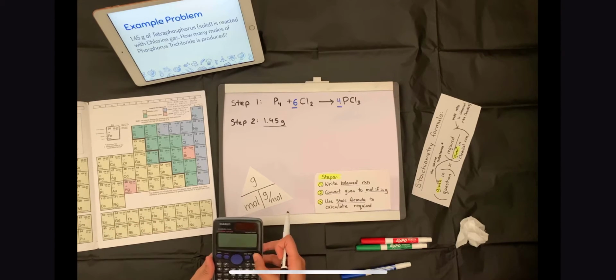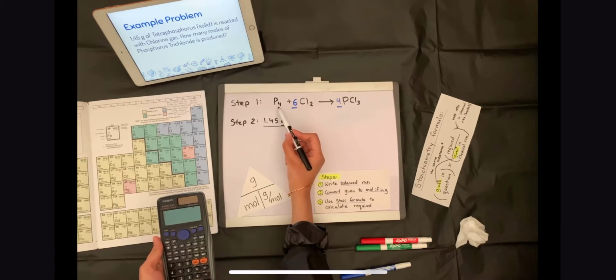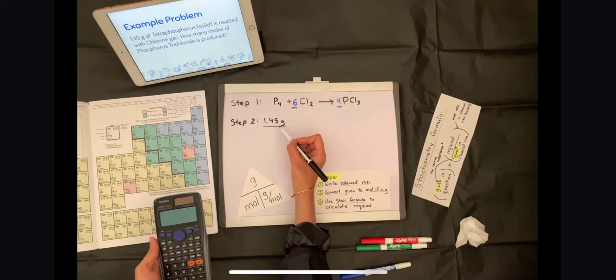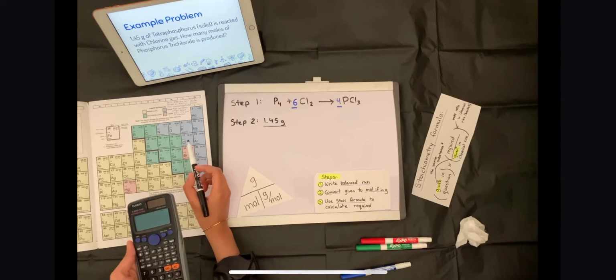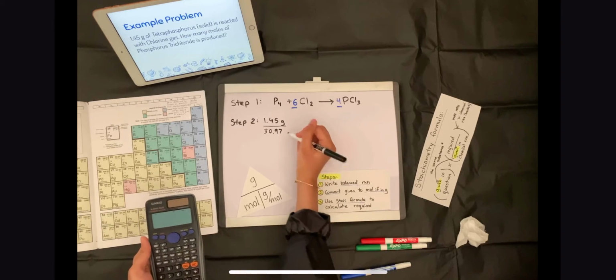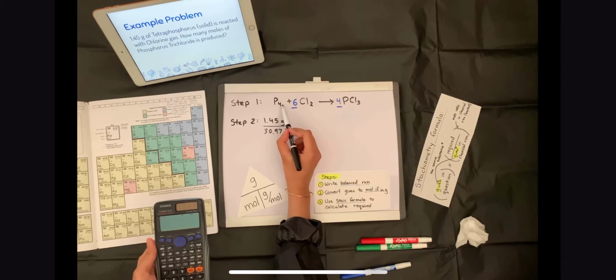So, for phosphorus, there's 4 of them. The atomic mass for phosphorus is 30.97. And we multiply this by 4 because there's 4 atoms of it over here, as you see.